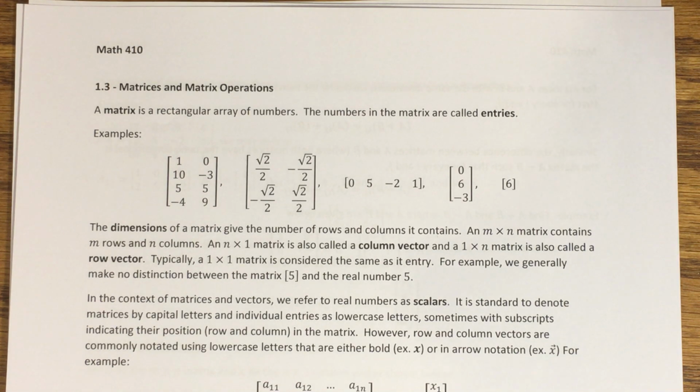Now, we've dealt with matrices already. We've talked about augmented matrices to represent linear systems. But that's a matrix that's used for a very specific purpose. And for us, we don't necessarily always want a matrix to be an augmented matrix. Sometimes those columns and those rows don't represent unknowns or equations. So we're going to keep things very general, and we just think of it as a rectangular array.